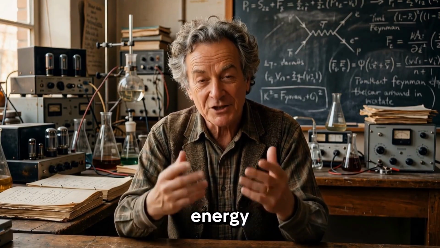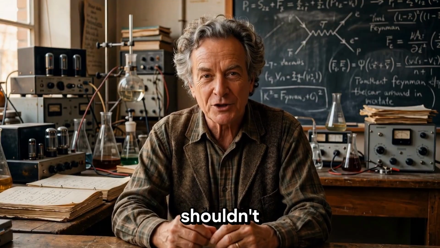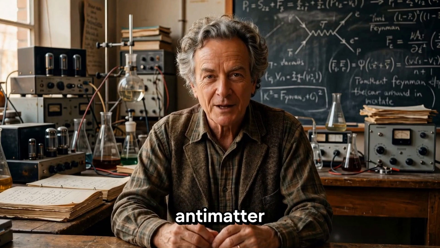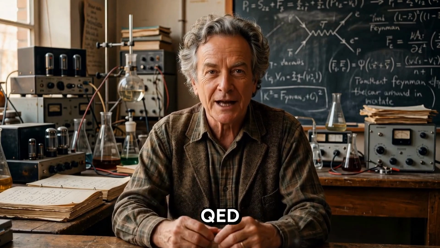It is mostly the energy of particles that technically shouldn't exist under classical physics, but do exist under quantum field theory, including antimatter particles, according to QED.